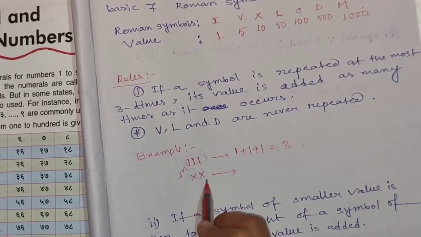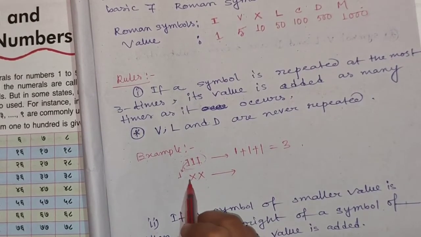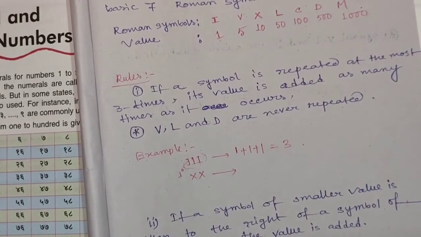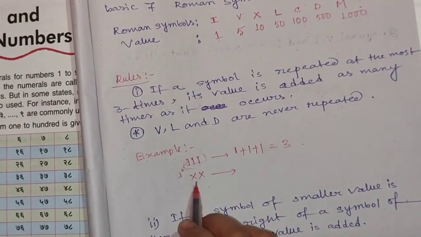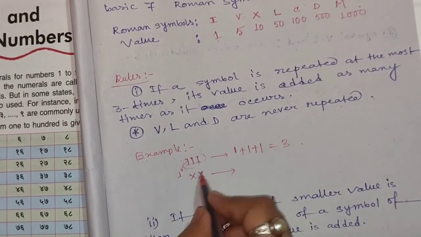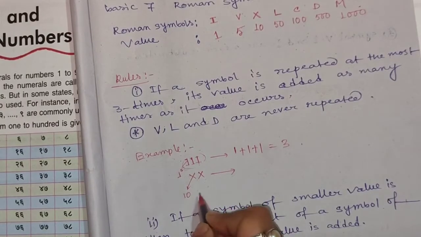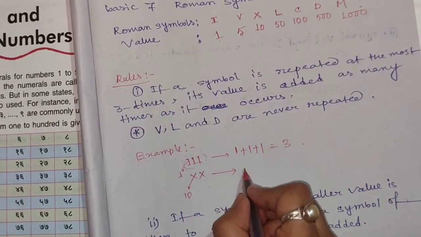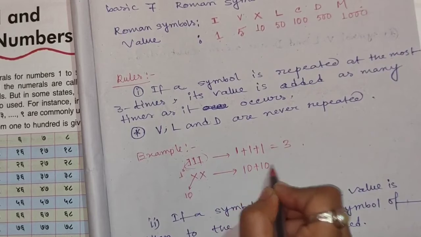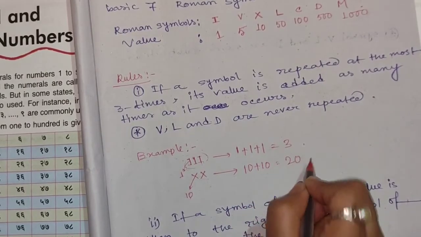Next, XX. Here X is repeated how many times? 2 times. What is the value of X? The value of X is 10. So we need to add 10 two times. 10 plus 10 is 20.